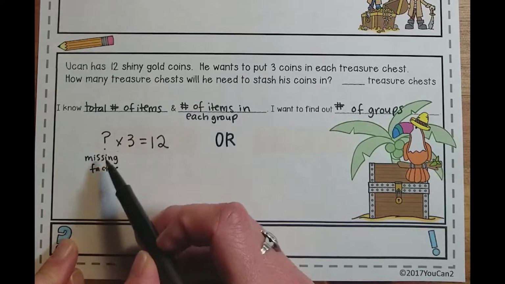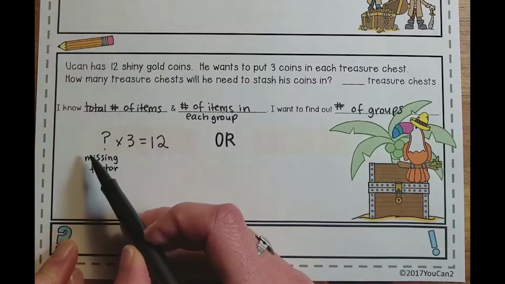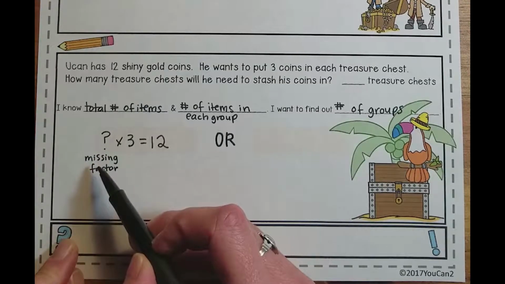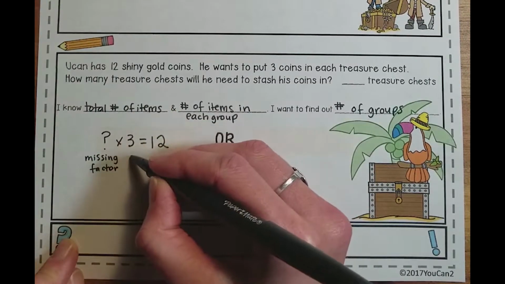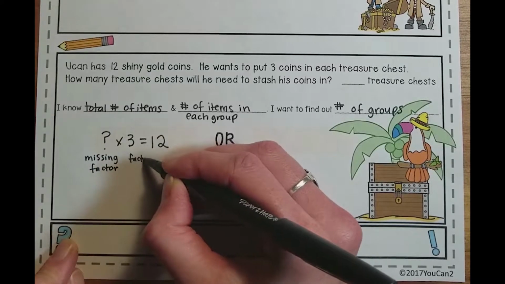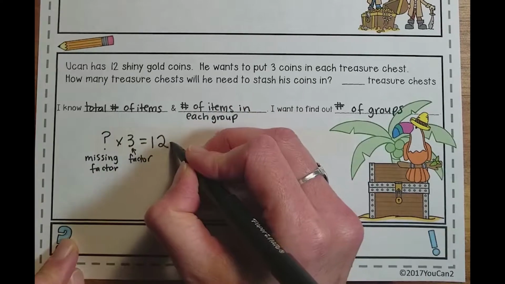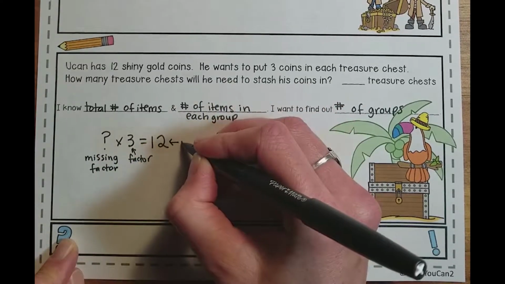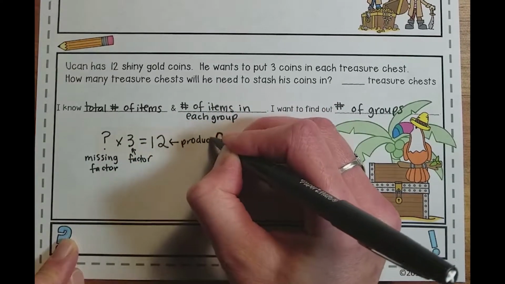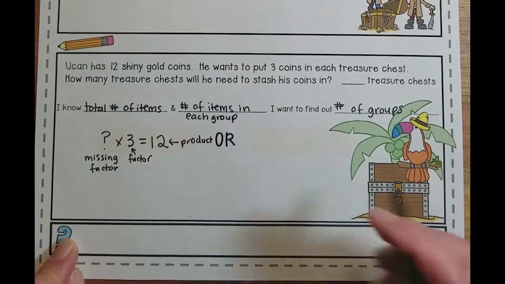So we don't know the number of groups. That's our missing factor. And the 3 is our factor we know. We know the number of items that are going to be in each group. And the answer is our product, or the total number of items.